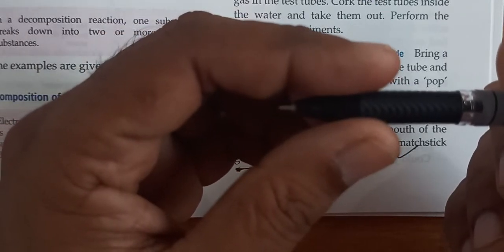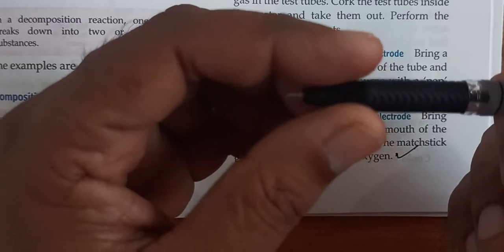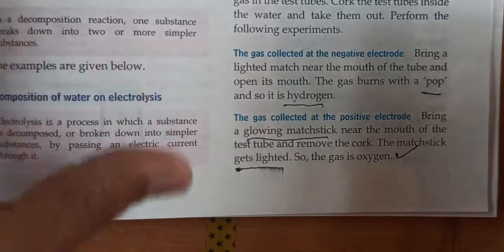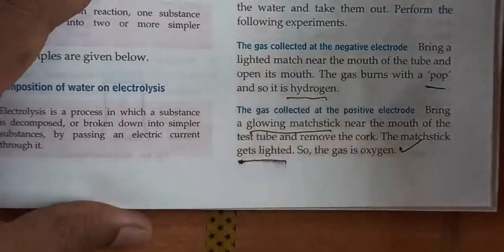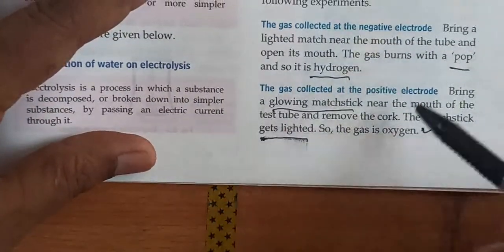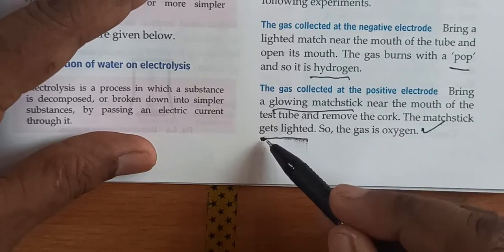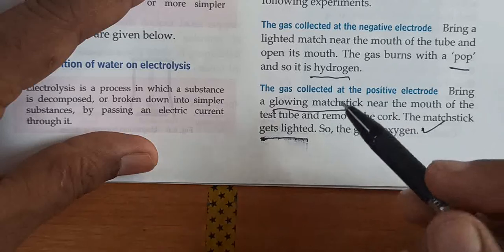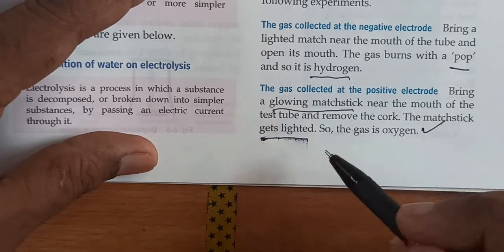In English we call it a glowing matchstick. When that matchstick is brought inside the second test tube, it is relighted. Lighted means the flame of the glowing stick comes back.